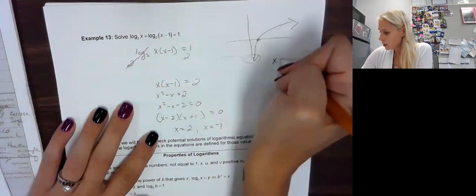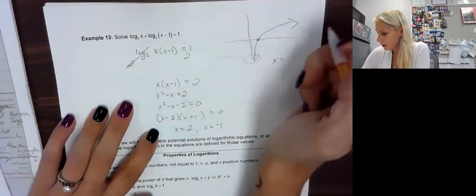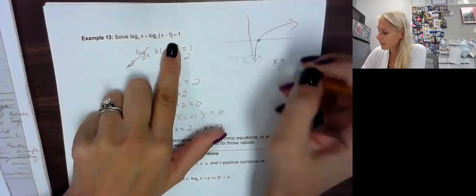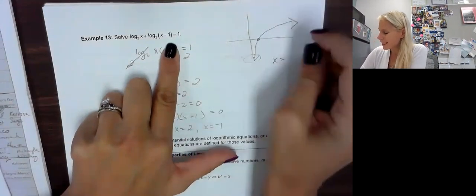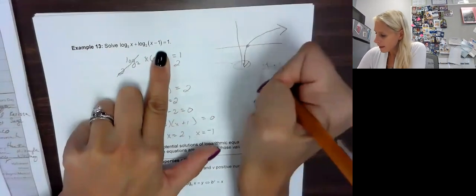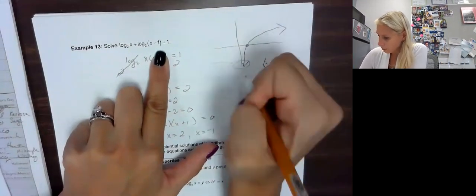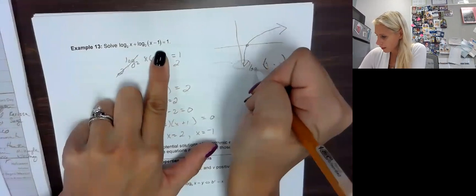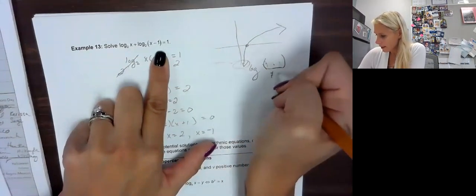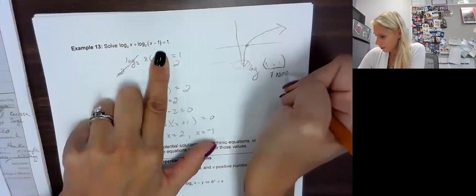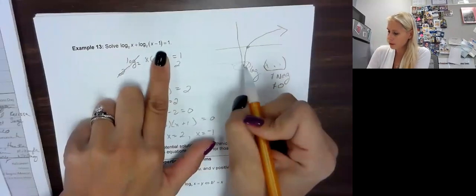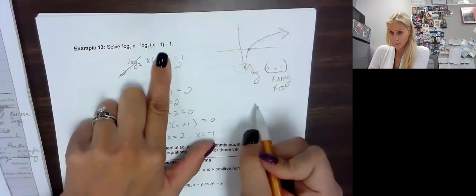So when you plug it in, by the way, let's do this value, right? When you have a log of whatever, this value right here cannot be negative and it cannot be 0. Now the reason why it can't be 0 is because that's an asymptote, remember?